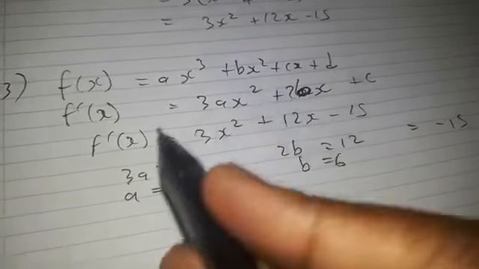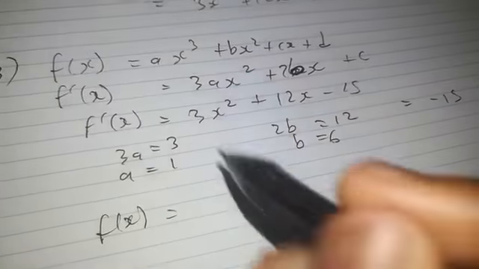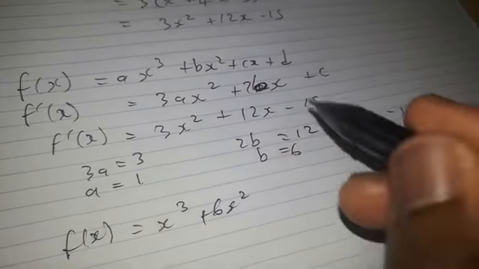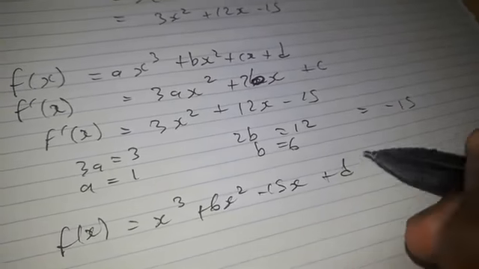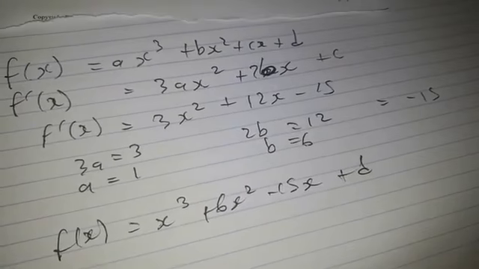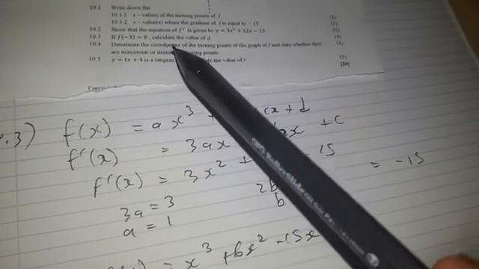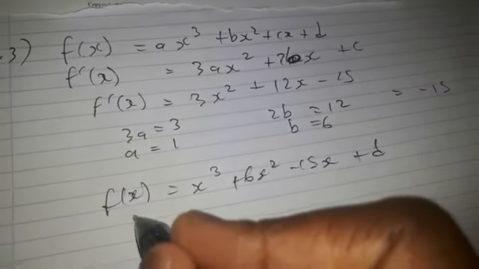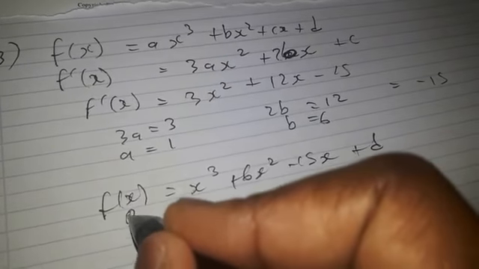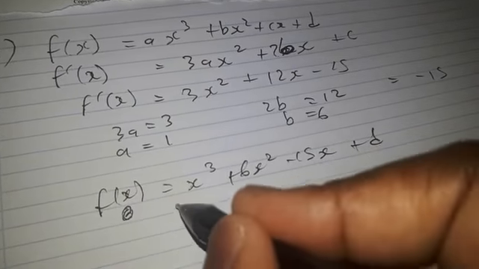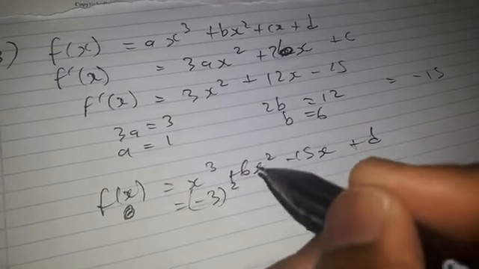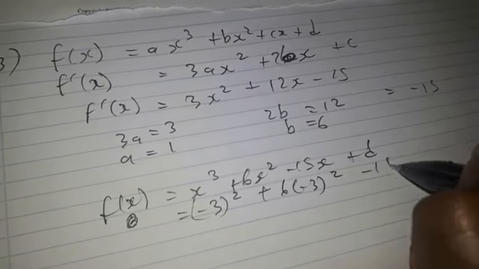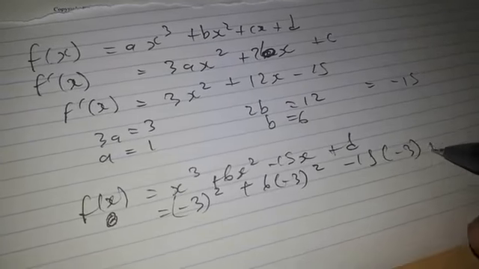So from our original one, we already know that f of x, our a is 1, so this is x cubed. Our b is 6, so this is 6x squared. Our c is negative 15, and then plus d. And the good news is they gave us a coordinate that the graph passes through. You see, x is negative 3 if y is 0. So here, y we're going to make 0, where our x value is negative 3. So negative 3 cubed plus 6 times negative 3 squared minus 15 times negative 3 plus d.